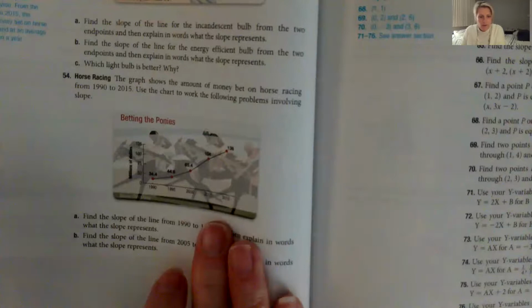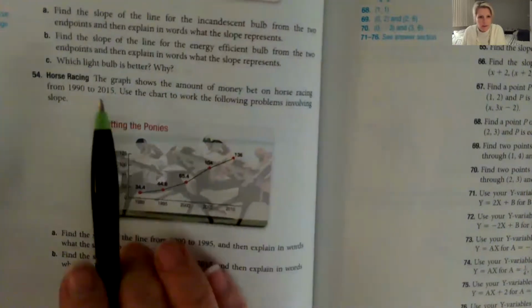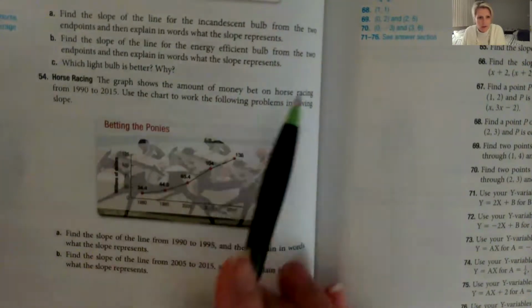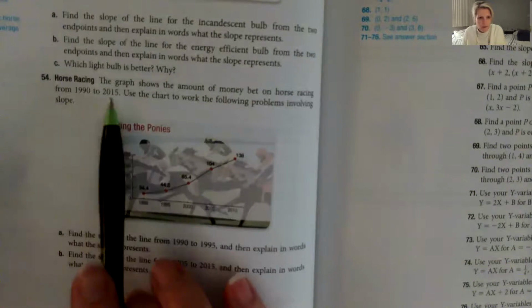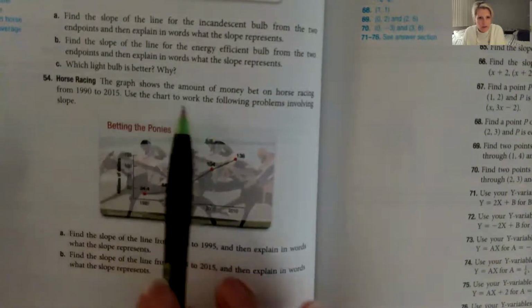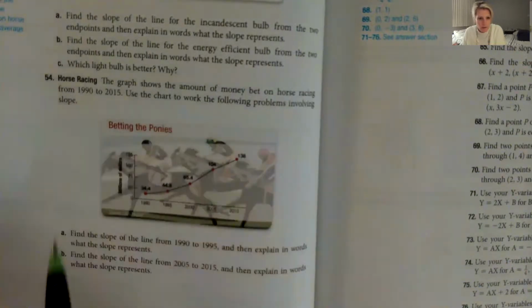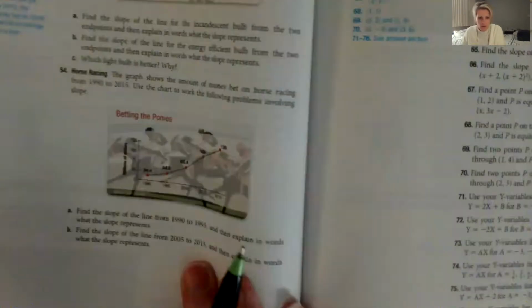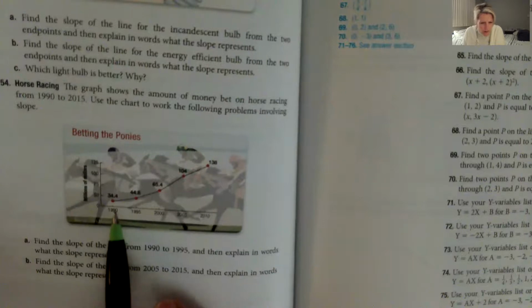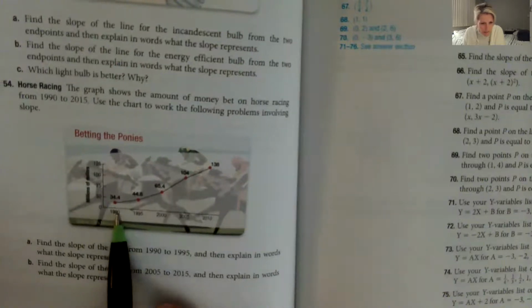So number 54 is all about horse racing. It says the graph shows the amount of money bet on horse racing from 1990 to 2015. Use the chart to work the following problems involving slope. So it's kind of hard to read just because of the picture. So my base year is 1990.